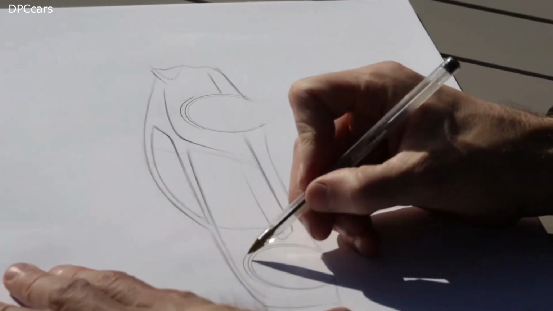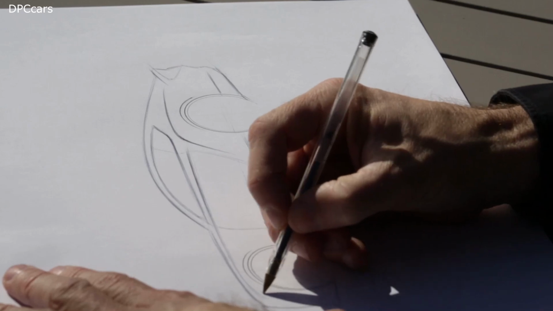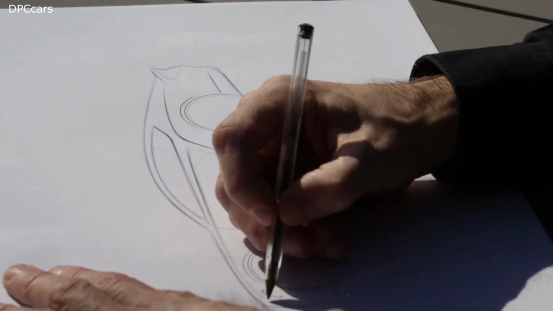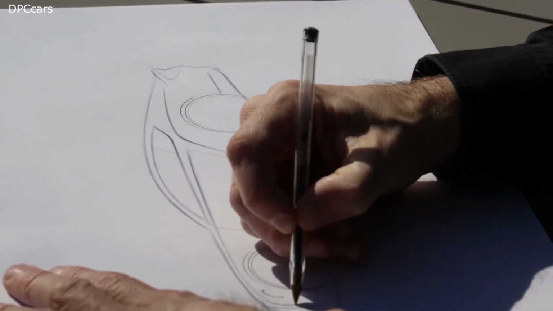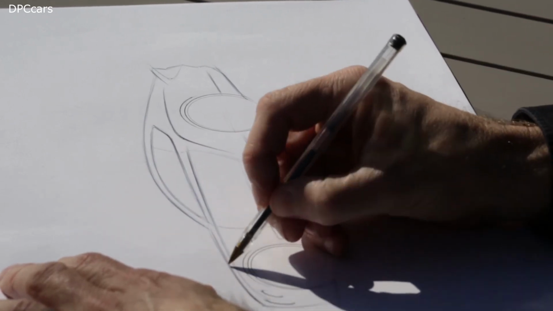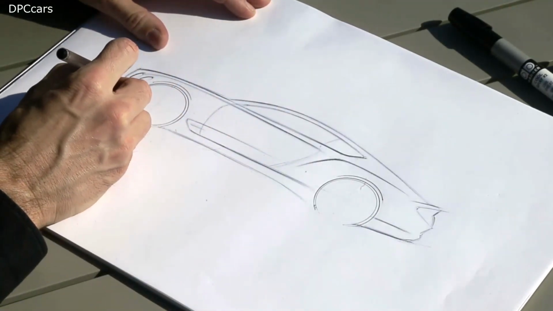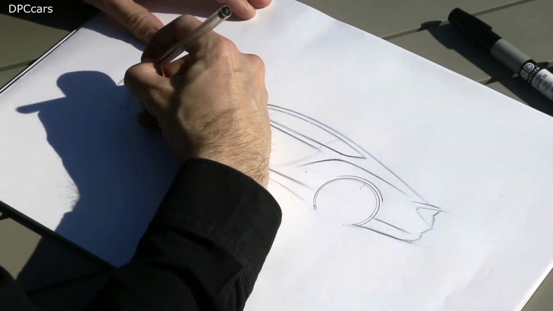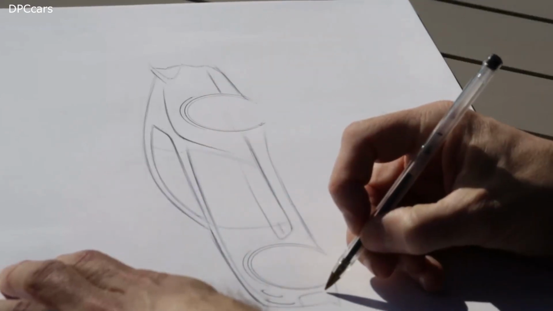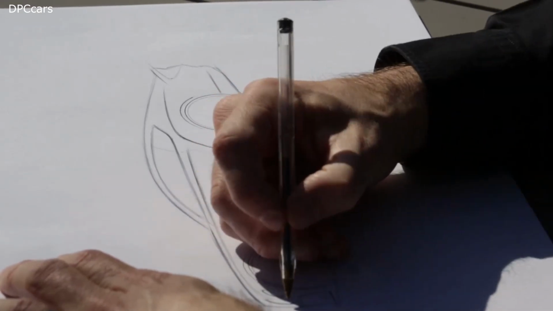Right, at the front, if you just go to the top of the front wheel, and just in front on that surface, you can draw our famous twin round lights. Lower grill intake.